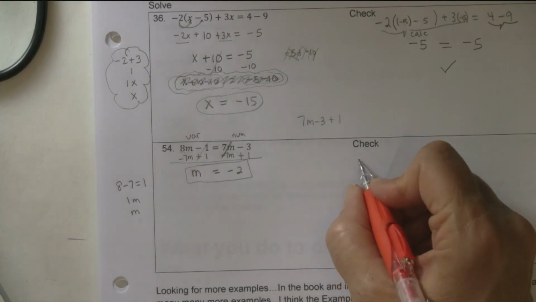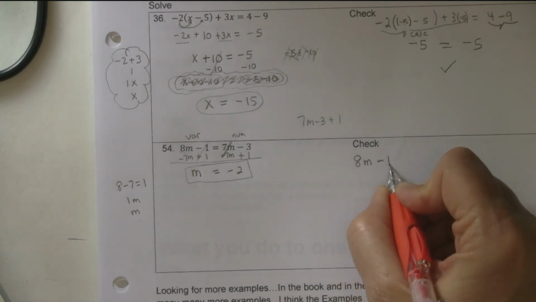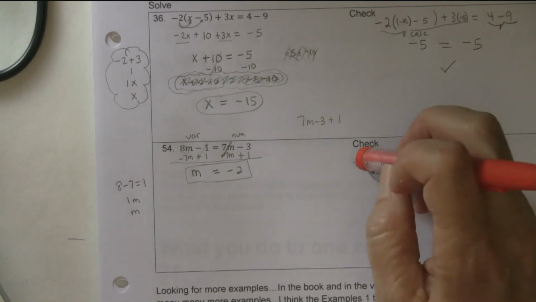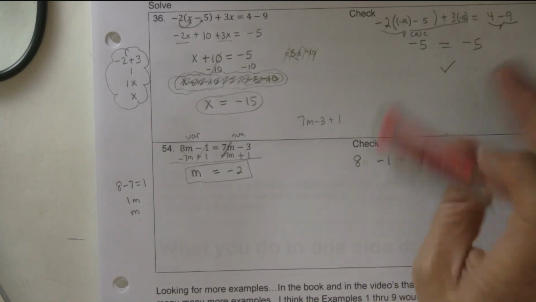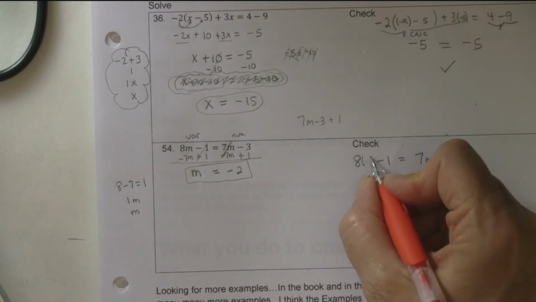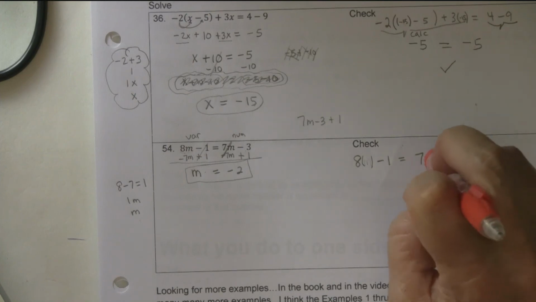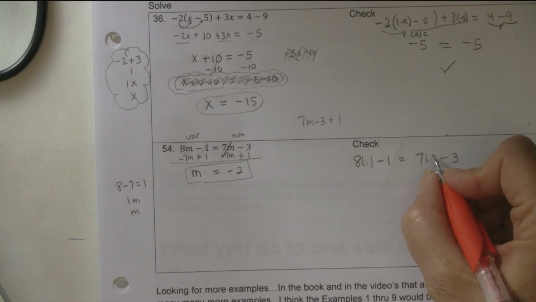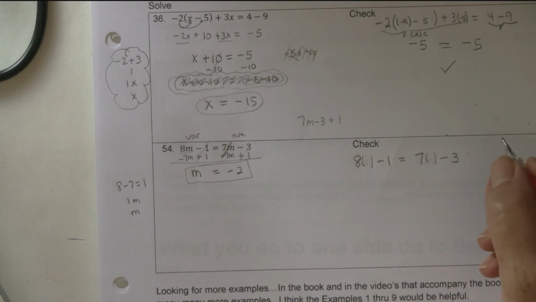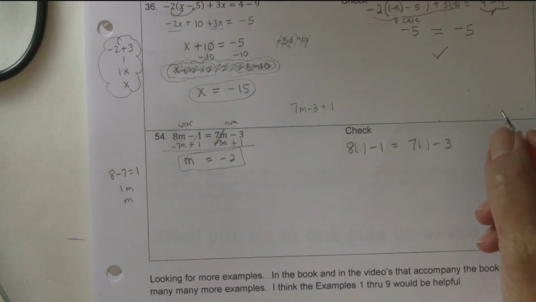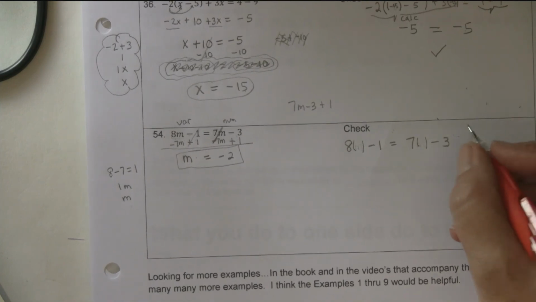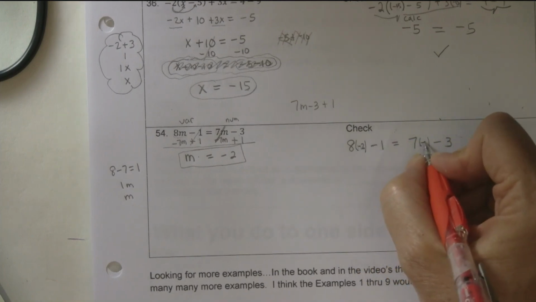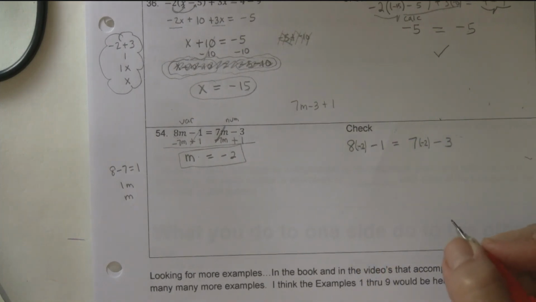We're going to check it. So 8M minus 1 equals 7M minus 3. A lot of times people don't check their work. Where I have M, I'm going to put parentheses. And then they get the answer wrong because they made a silly mistake, and they say, shouldn't I get most of the points because I only made a silly mistake? And then I usually say, but you had the opportunity to check it and you didn't, and then you could fix your own silly mistake. So that's what you want to do, make sure that you're checking things.